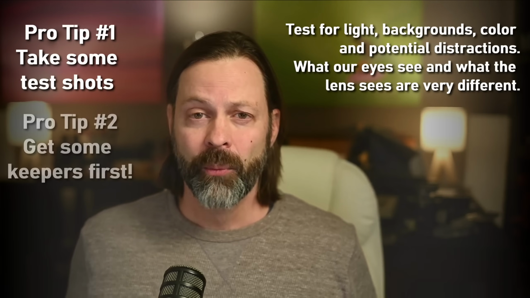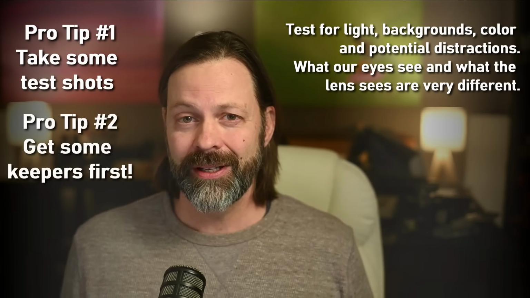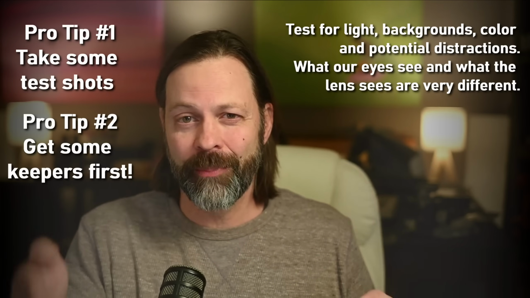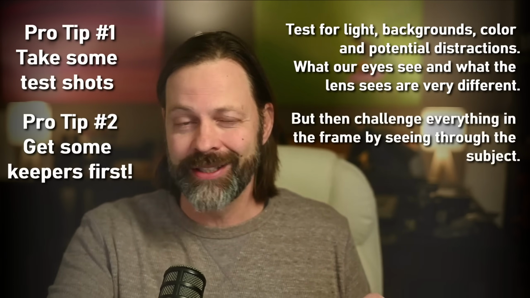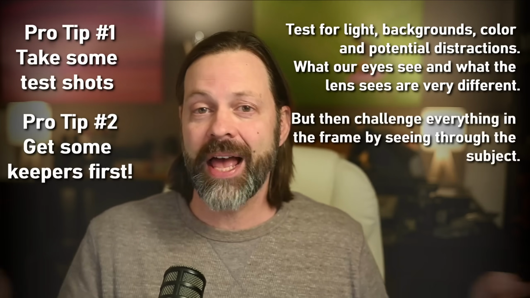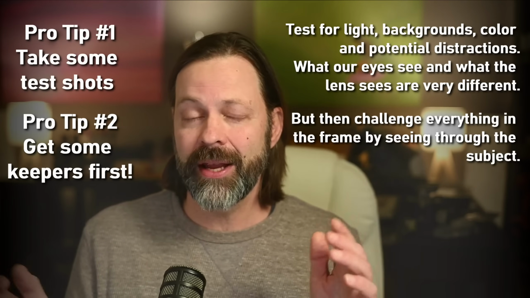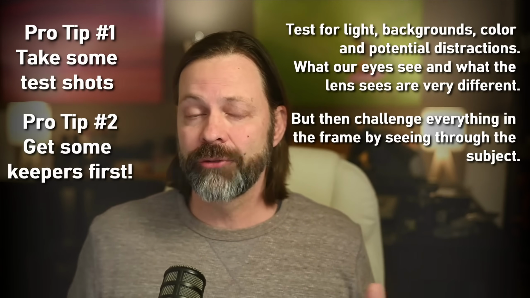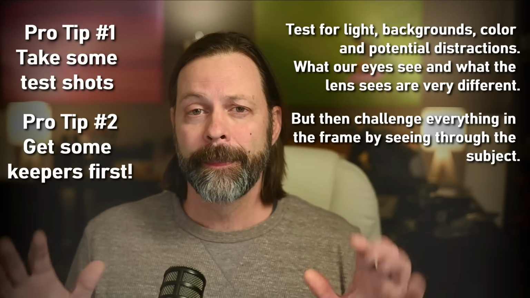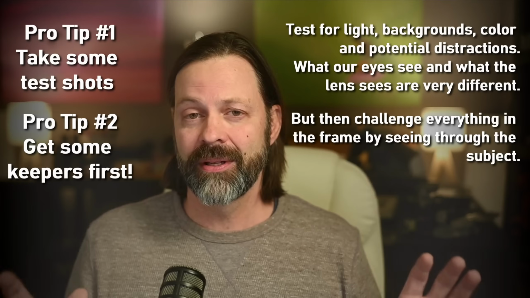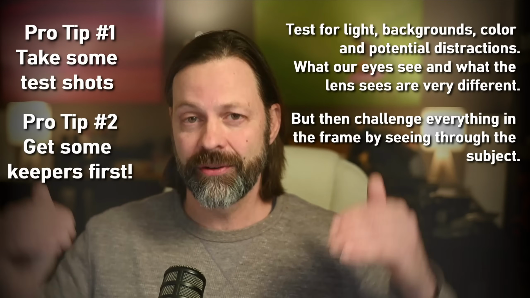Tip number two was, once you get that keeper, that sharp, in-focus bird on the stick, wherever it is, then challenge everything. Challenge the composition. Can I move it left and right in frame? Should I move myself a little left or a little right, or a little up or a little down? How can I minimize distractions and maximize the backgrounds and the foregrounds?